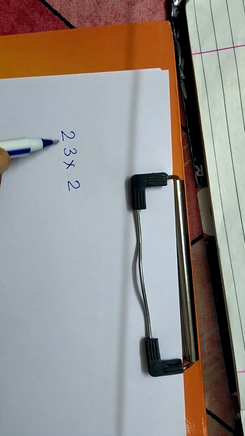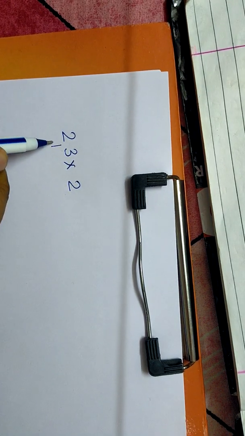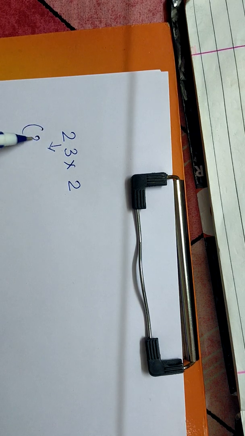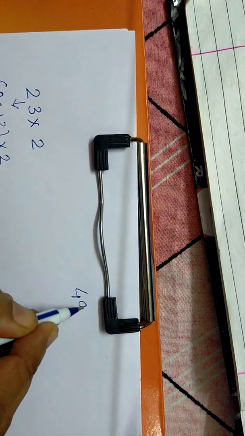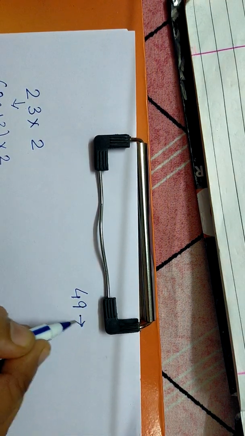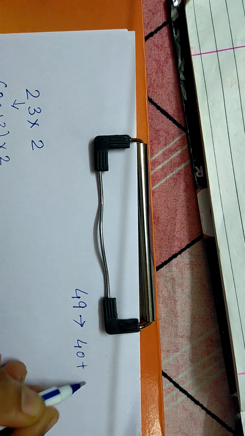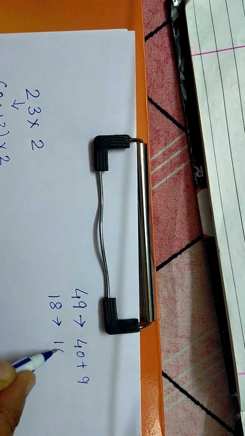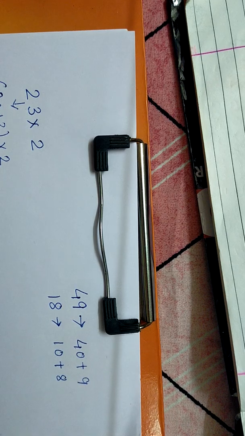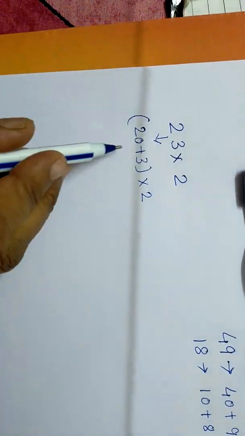So 23 multiplied by 2. So this 23 we will break. How we will break? 20 plus 3 and multiplied by 2. Suppose 49 is here. अगर 49 number होता तो how we will break it? 40 plus 9. Suppose 19 और 18 is there, तो कैसे break करोगे? 10 plus 8. Okay. So this is the way to break the number.